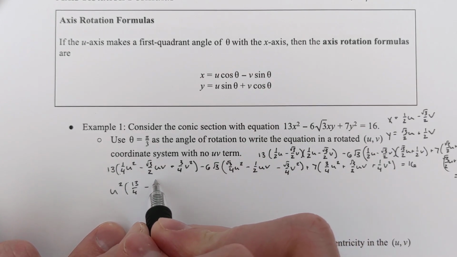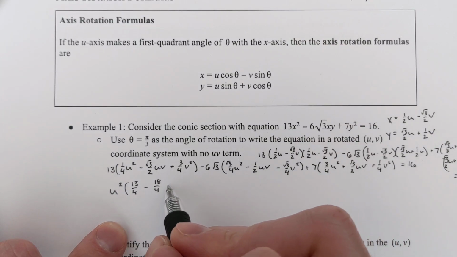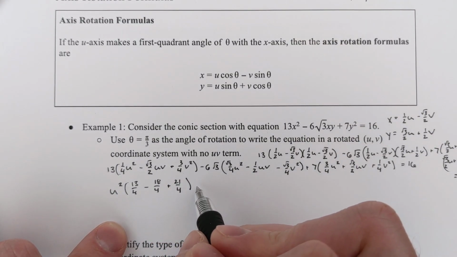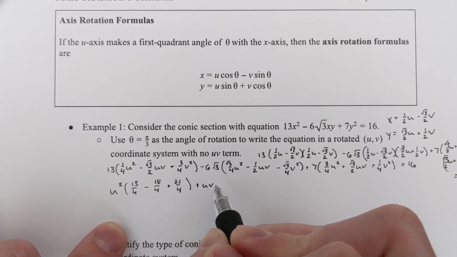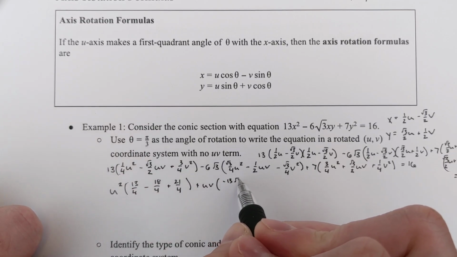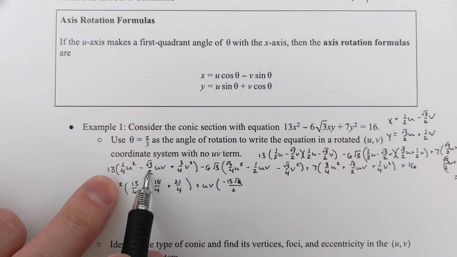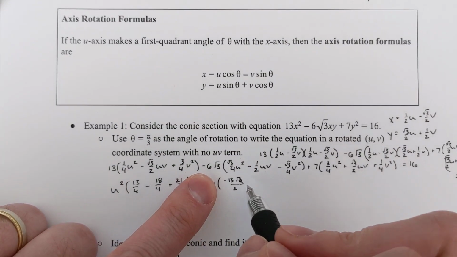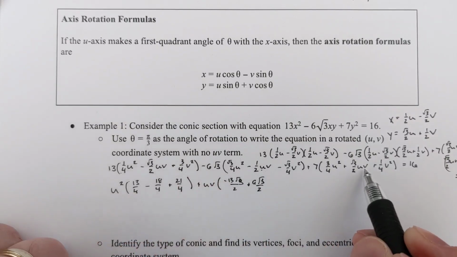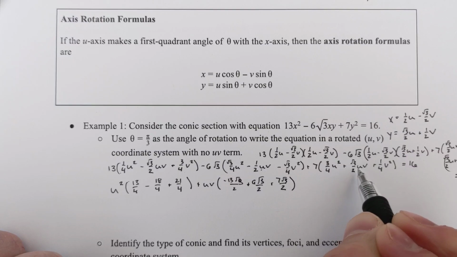So that's minus 18/4 for that one. Over here, plus 21/4. So that's all my u squareds. Then I need my UVs. So there is negative 13 root 2, root 3 over 2. That's that one. Here would be plus 6 root 3 over 2. That one. And this one would be plus 7 root 3 over 2.